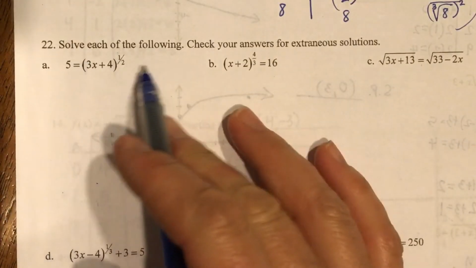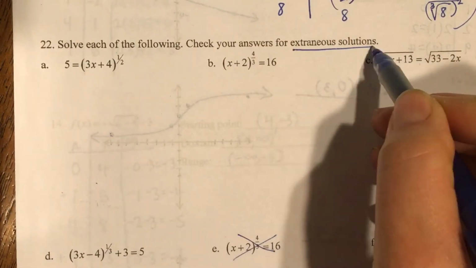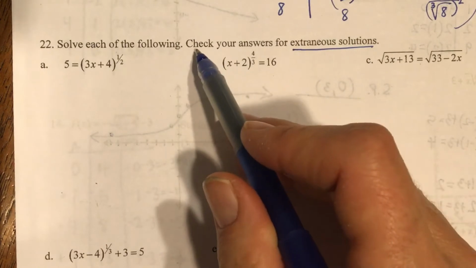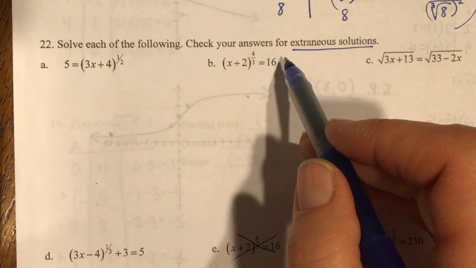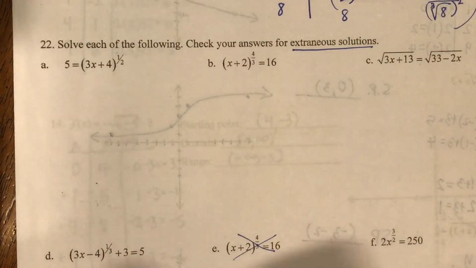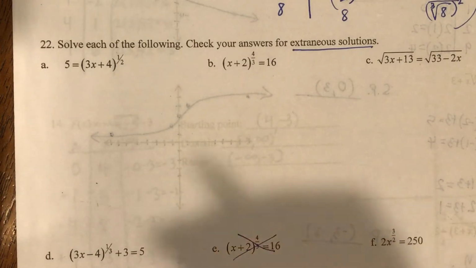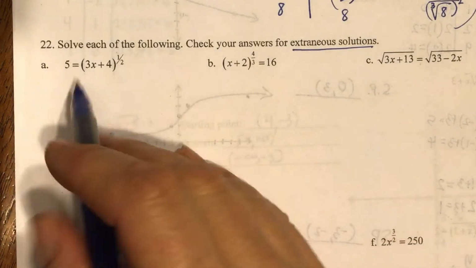Okay, here we go. Solve each of the following and then check for extraneous solutions. So that's not a suggestion. That's not like, hey, you should check. It says check. That means you have to. Most of the time we say you should check your answers because it makes good sense. In this case, it's actually something that you have to do.